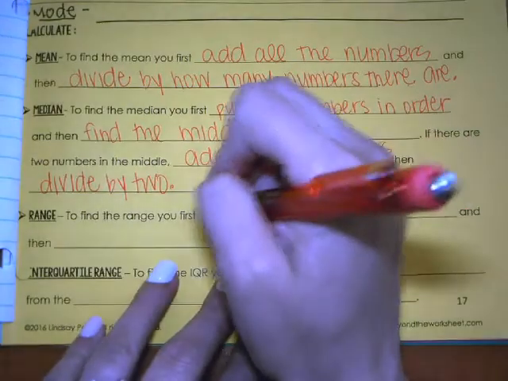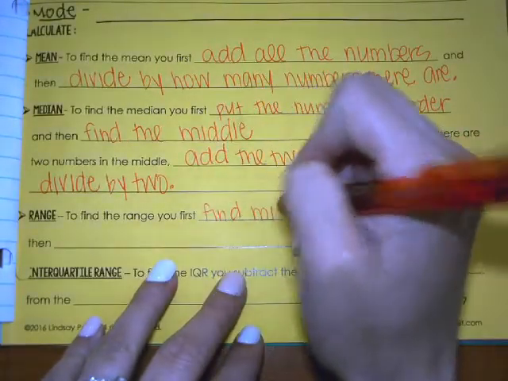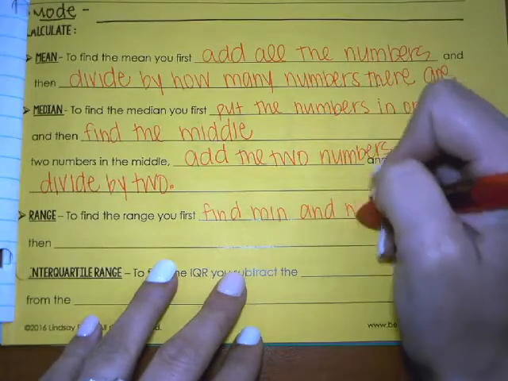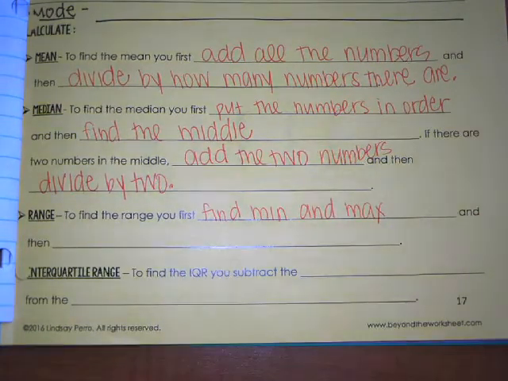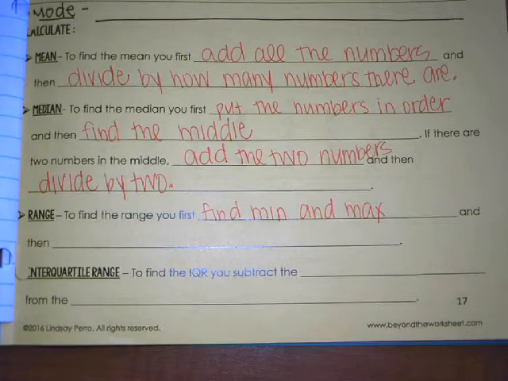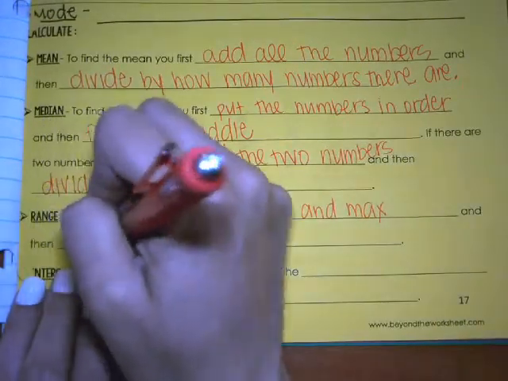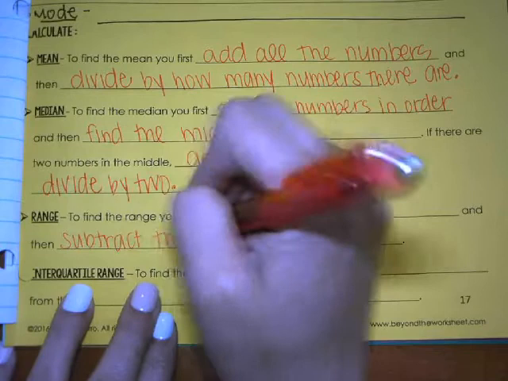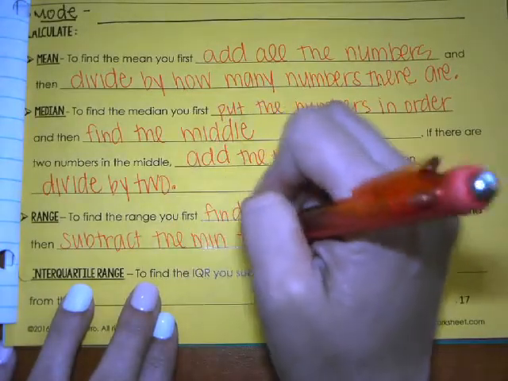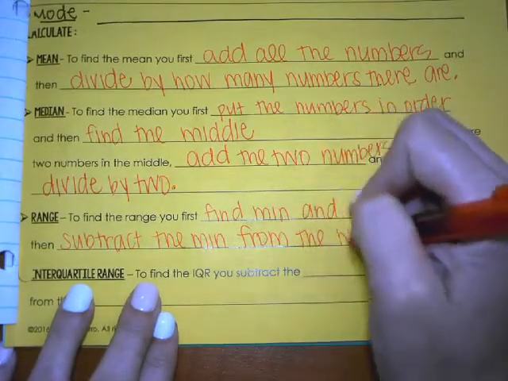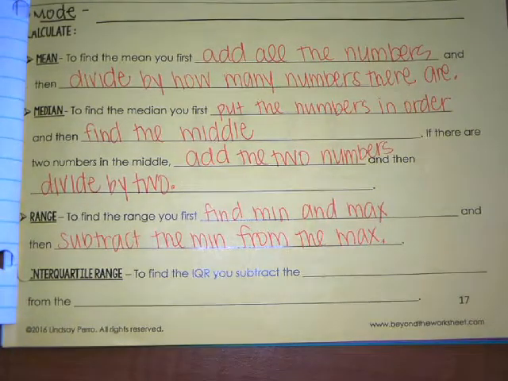First find, and I'm going to label it minimum and maximum, because those are two words we'll use for this entire unit, minimum and maximum. So find the minimum, which means smallest number, the maximum, which means largest number, and then what do I do? Addison? Subtract the minimum from the maximum. Very good. Bigger minus smaller.